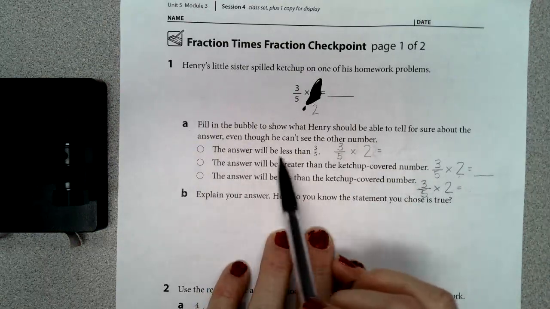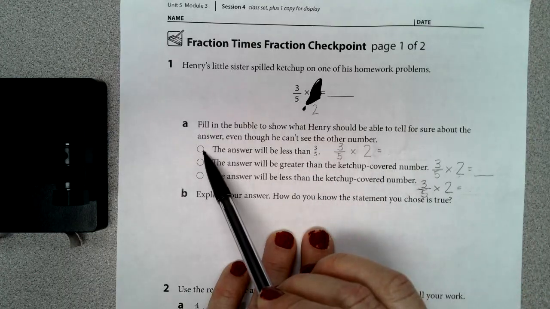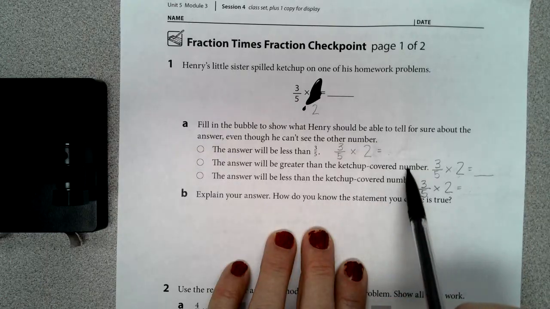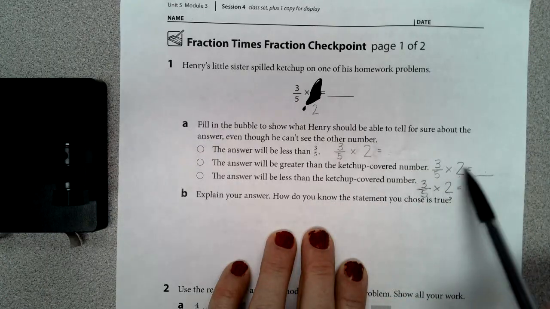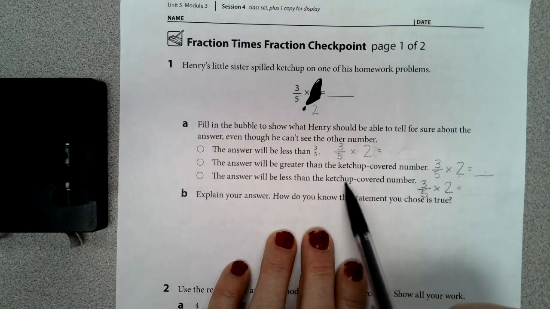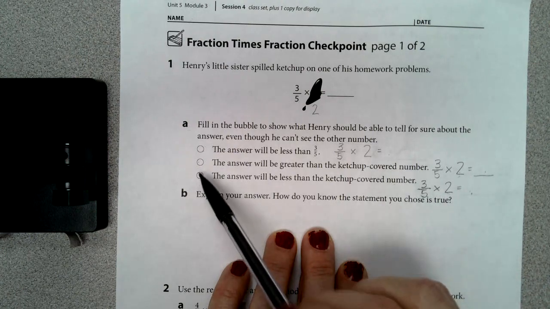Again, the answer will be less than 3/5. If it's less than 3/5, it's this one. The answer will be greater than the ketchup covered number. If this is greater than this, it would be this one. The answer will be less than the ketchup covered number. If this is less than this, it will be this one.